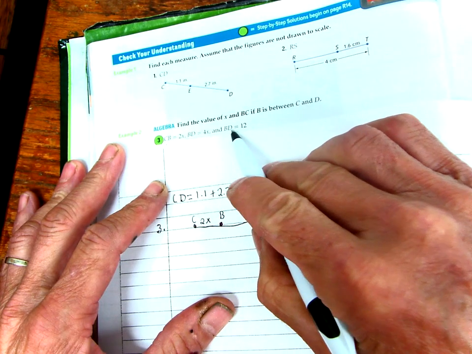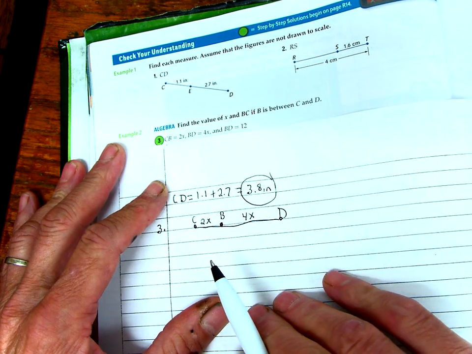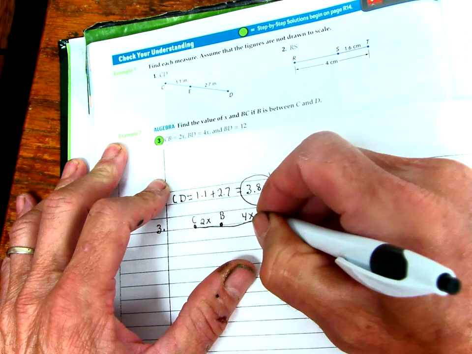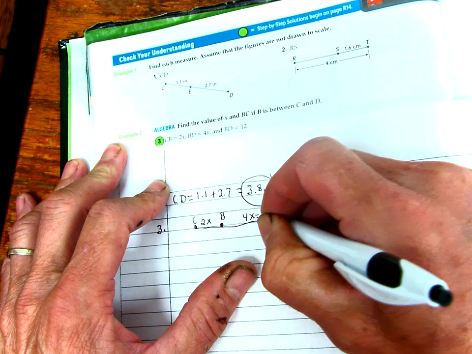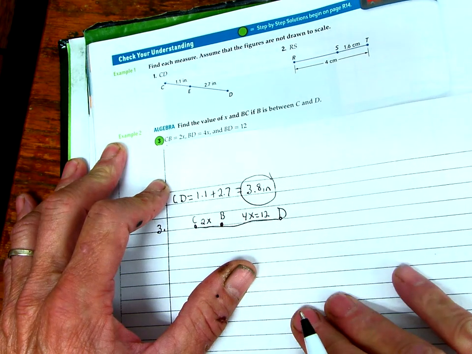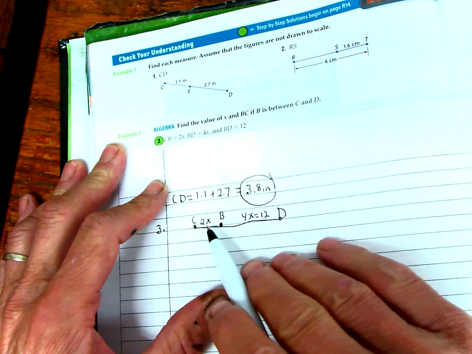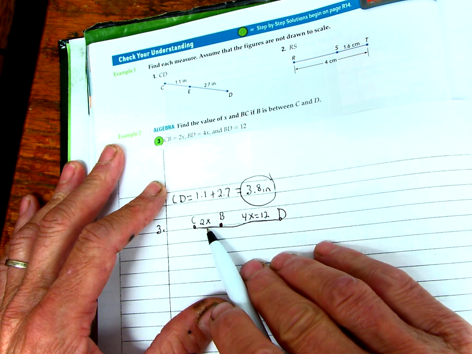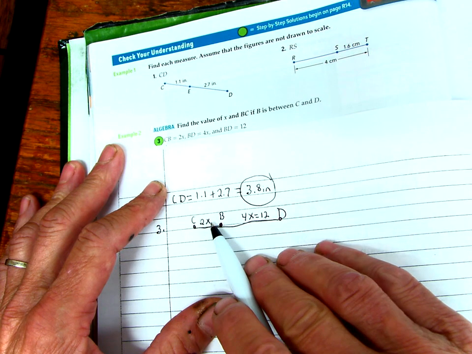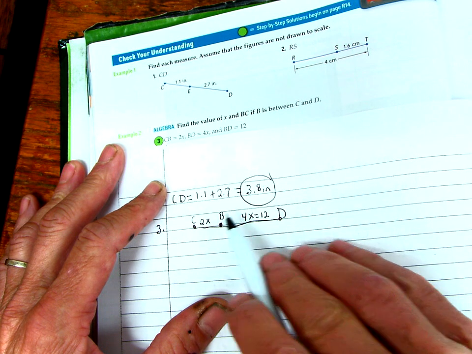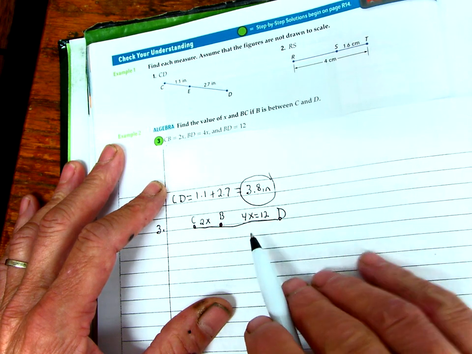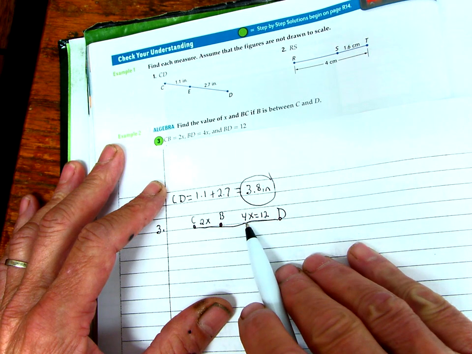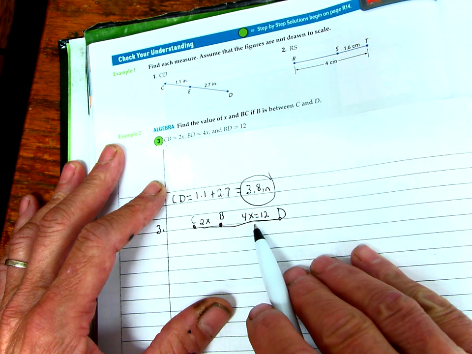And BD equals 12. Well, they gave me a big clue right there. The question is, what is the value of X? They told me that BD equals 12 and BD equals 4X.